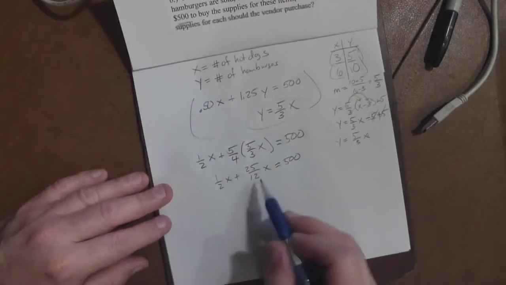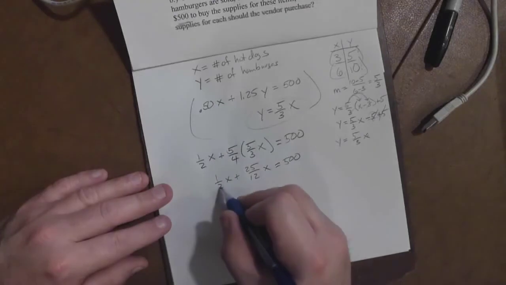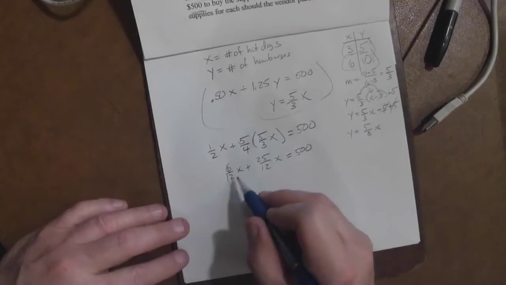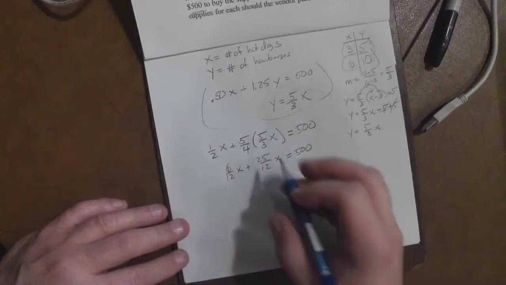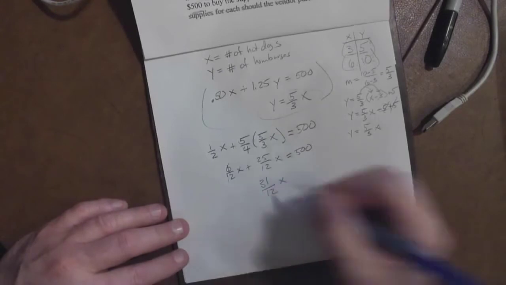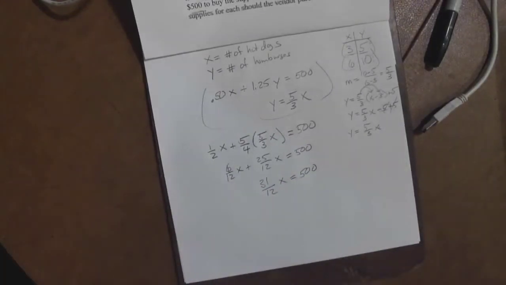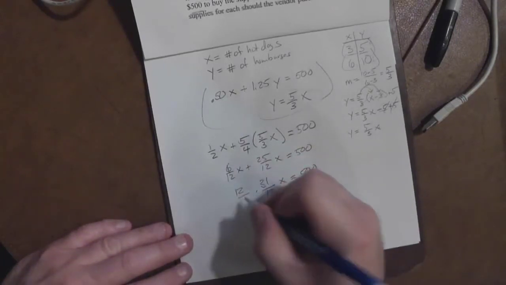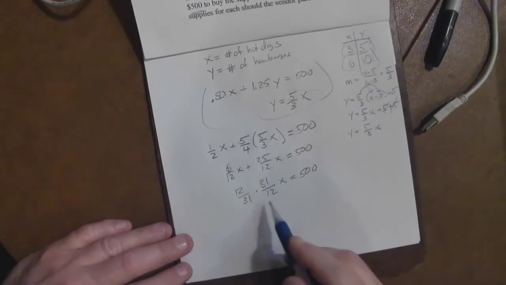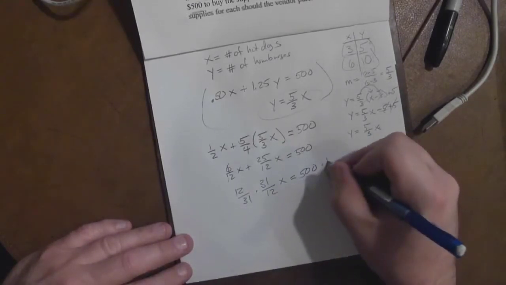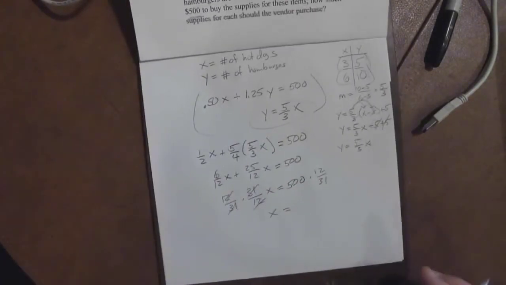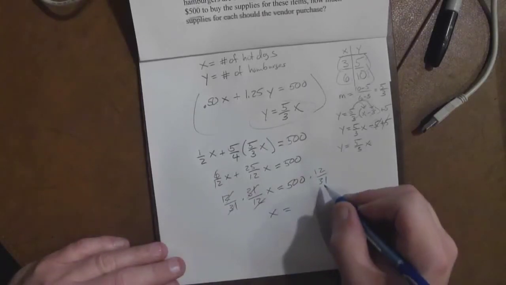These are like terms, right? This would be 6/12 in equivalent form. So 6/12 X plus 25/12 X would be 31/12 X equal to 500. So what is X? We would multiply both sides by the reciprocal of the fraction 31/12. So you could say that's 12/31 on both sides. This will cancel on the left, leaving you with just X, the number of hot dogs sold, where X is going to be 500 times 12/31.